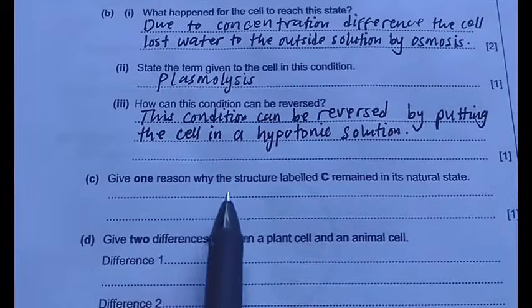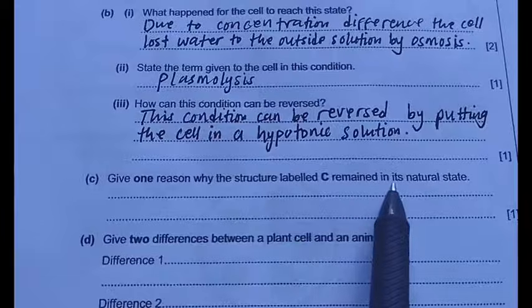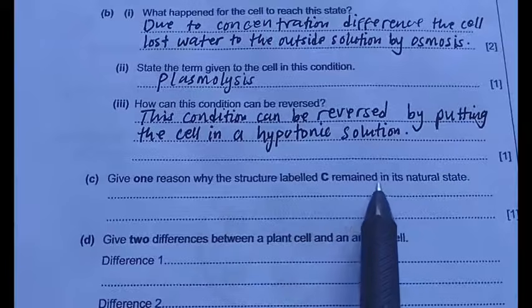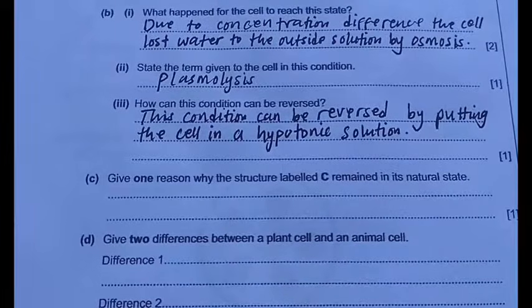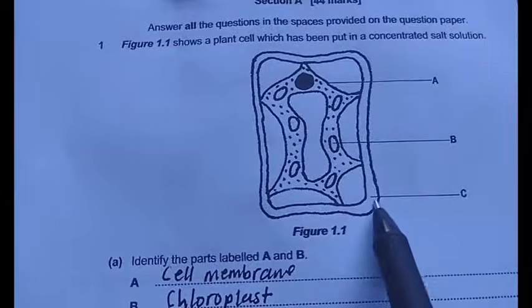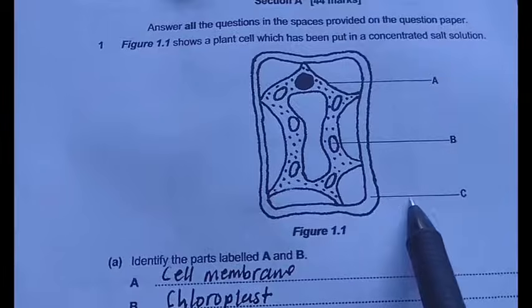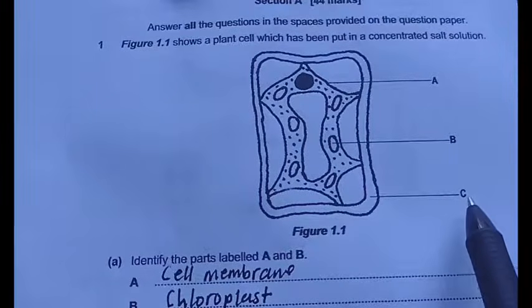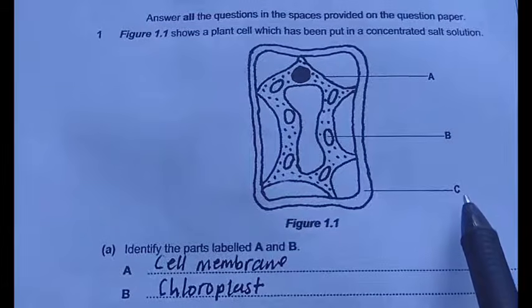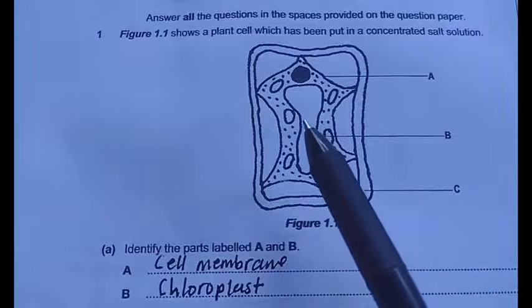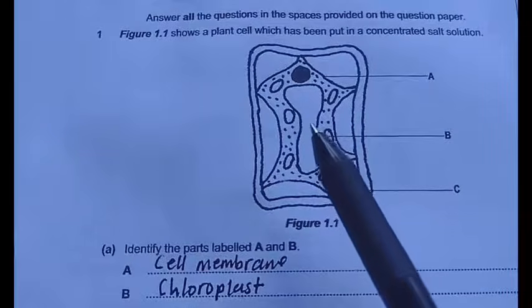Give one reason why the structure labeled C remained in its natural state. Let us first look at the structure that they are talking about. They are talking about this structure labeled C. Remember, this is the cell wall. So give a reason why the cell wall has remained in its natural state, despite putting this plant cell in a more concentrated solution.